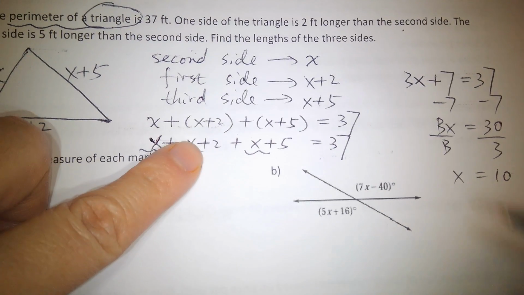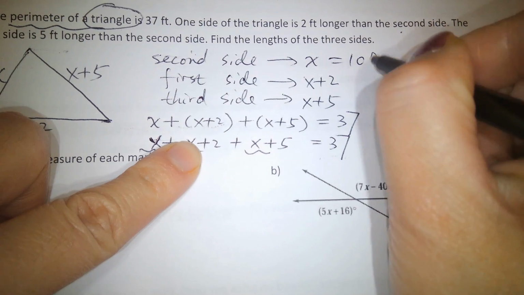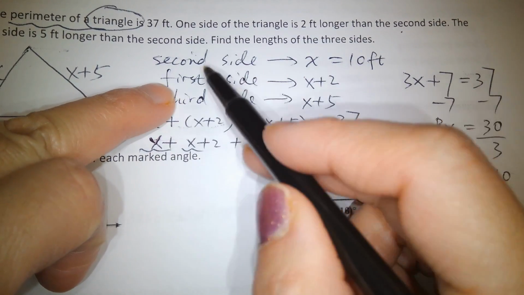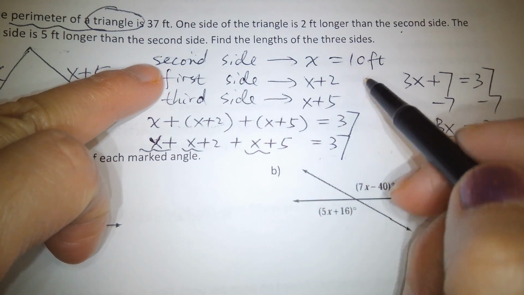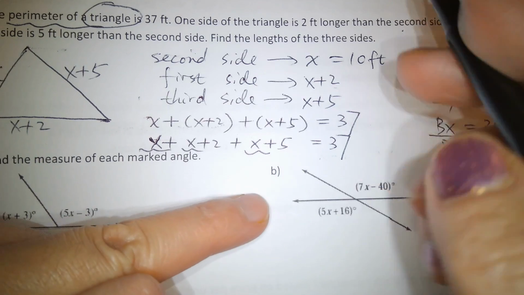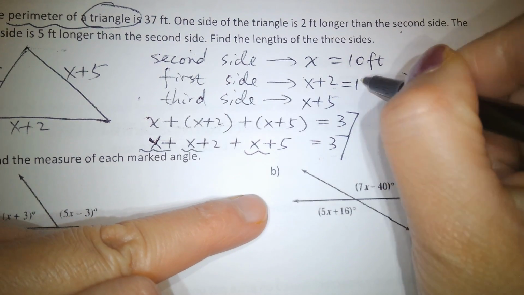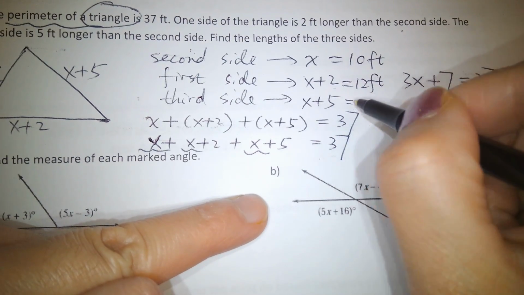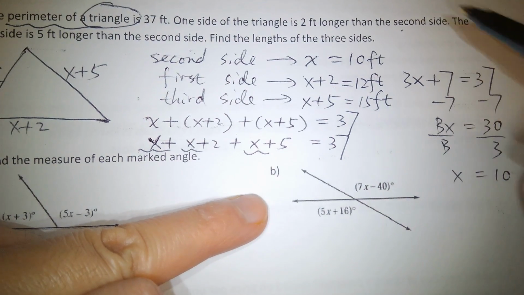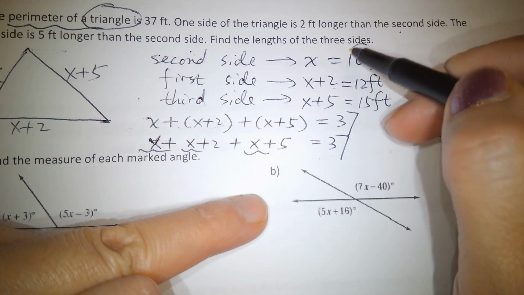This is the first side, 10 feet. How about this is the second side. This is one of the 3 sides, it's 10 feet. How about the other 2 sides? X plus 2 give us what? 12 feet, and 15 feet.